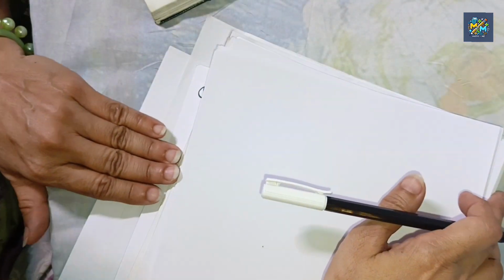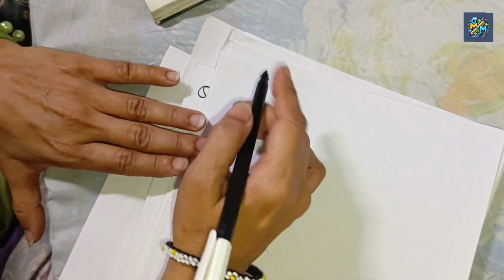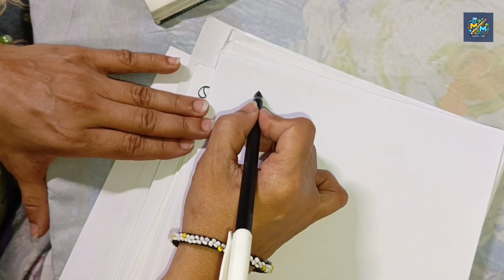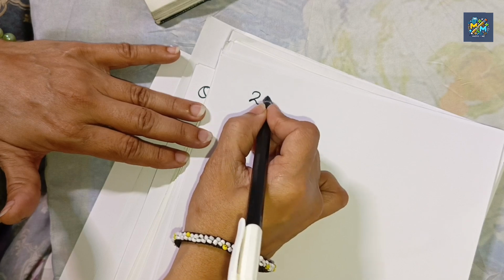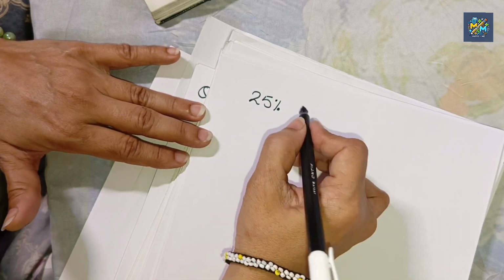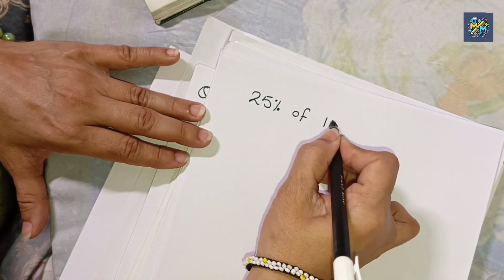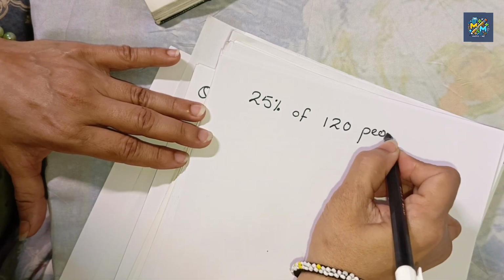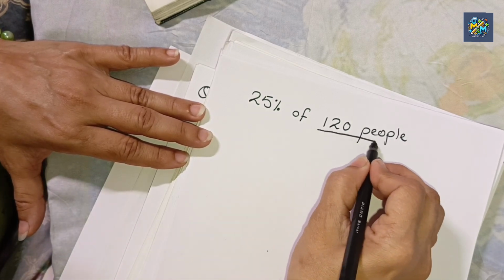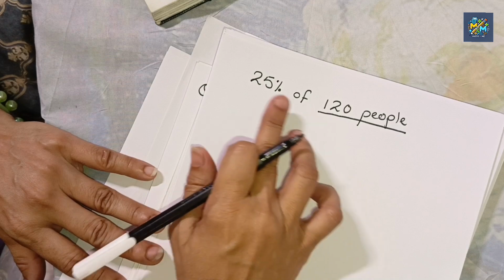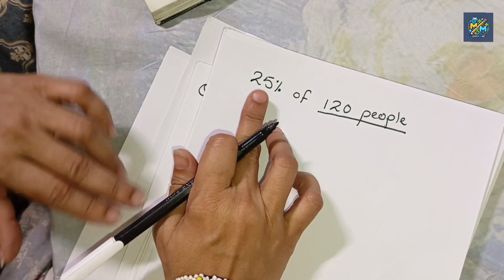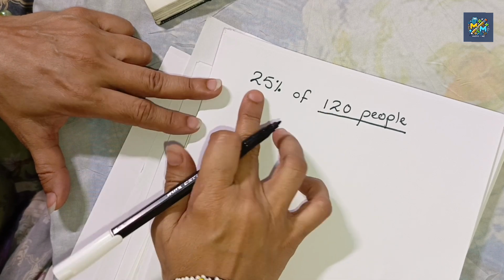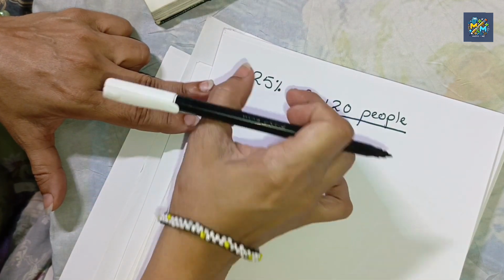Now let's move on to the second part. Here I'm having a question, and this type of sum we did in the last lesson in the beginning. The question is 25% of 120 people. So there are 120 people, and I would like to know what is the 25% of 120 people in numbers, not in percentage.